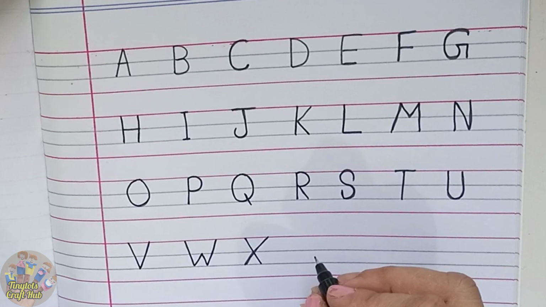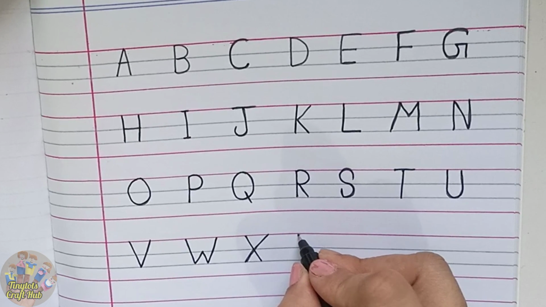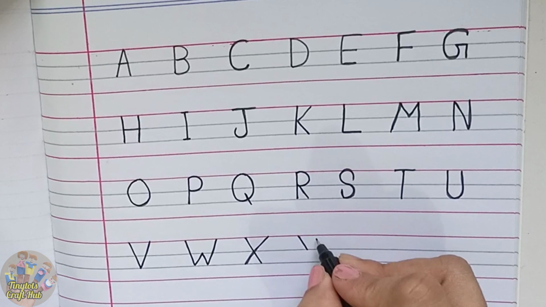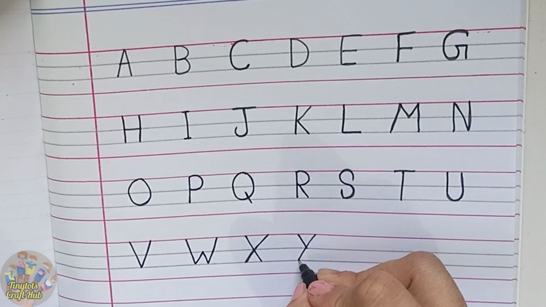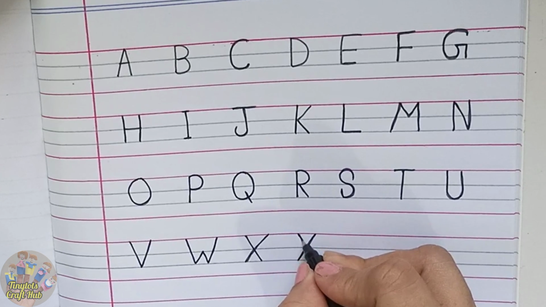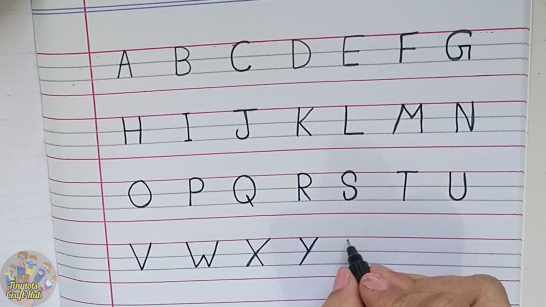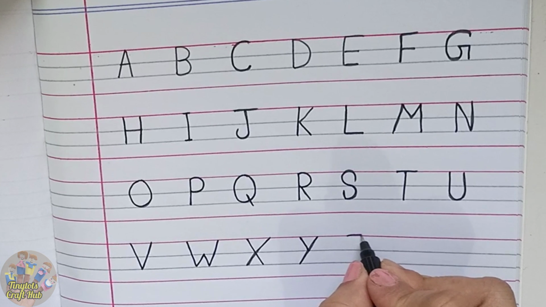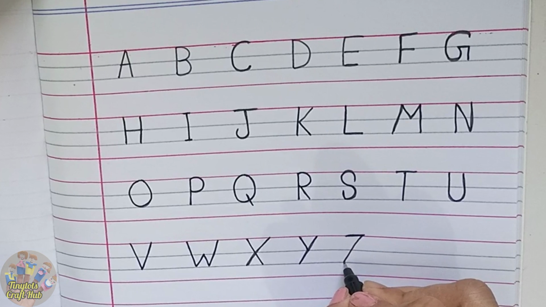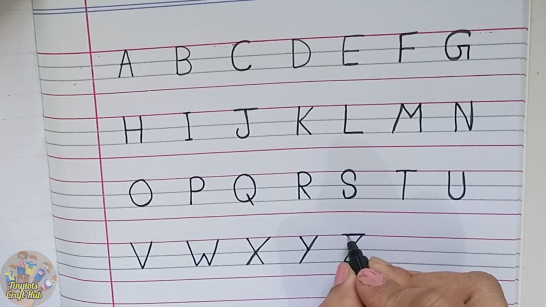After X, it's Y. Start at the skyline again and move down to the lower grass line and then curve back up to the skyline. So the last letter is Z. So let's write. You have to again start your dot from the skyline and then move down to the lower grass line, draw a slant line and then a straight line on the lower grass line.